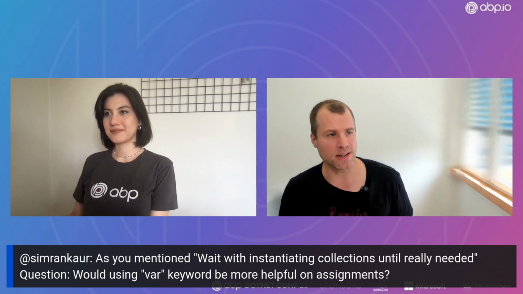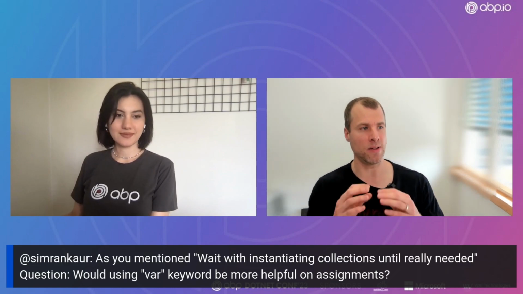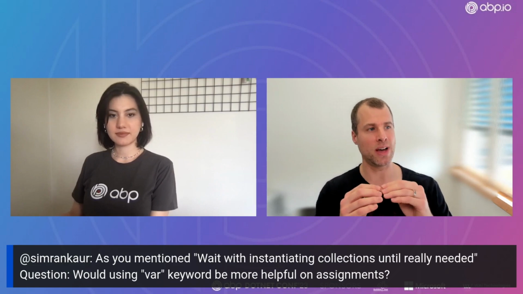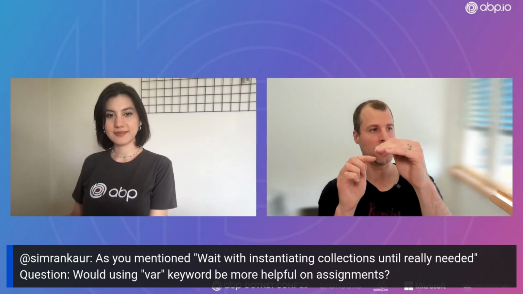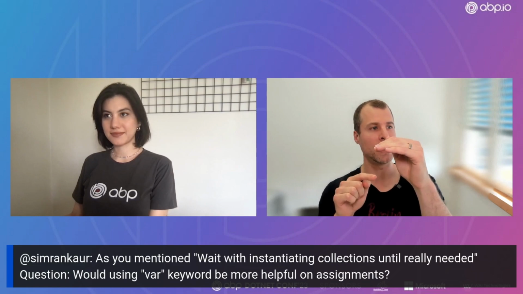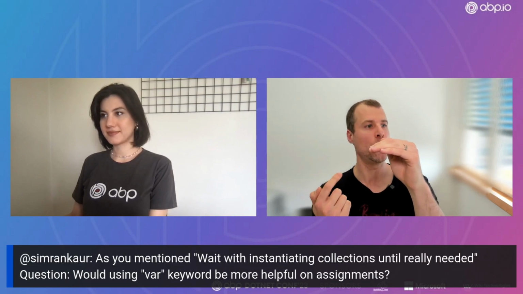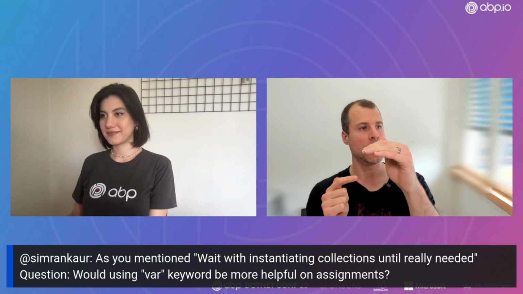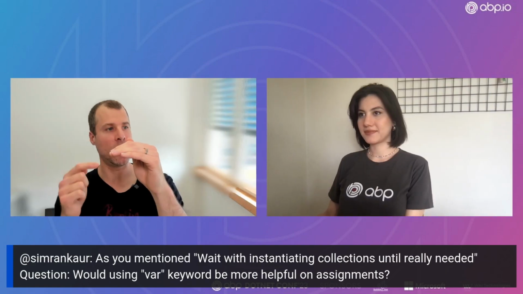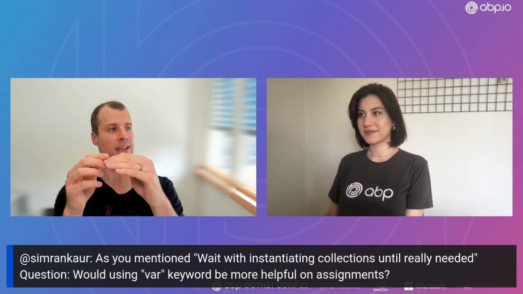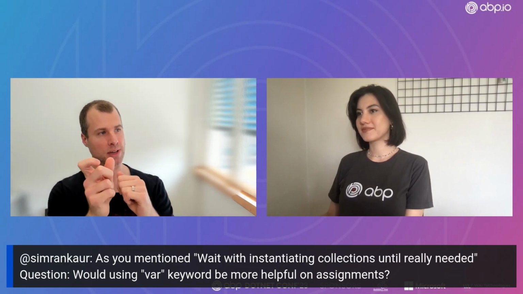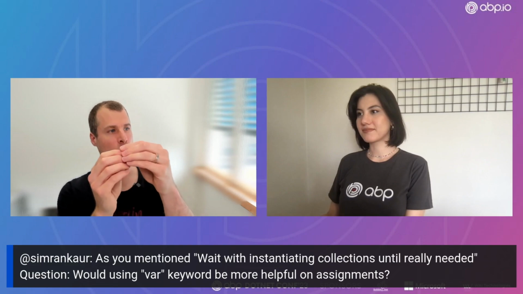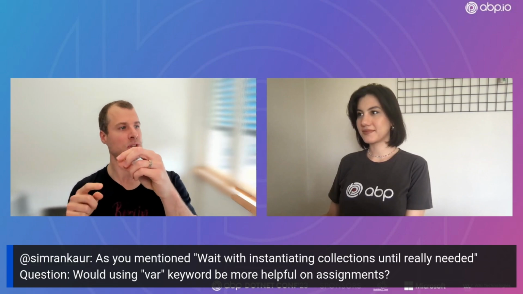No, essentially not, because if you wait to instantiate the collection, you have to declare a local variable, and then down the line in the code, you assign it once you know it's going to be ready, right? So sometimes you cannot use var in these cases, because you have to define the concrete collection type up there in order for it to be instantiated and used in other places, right?